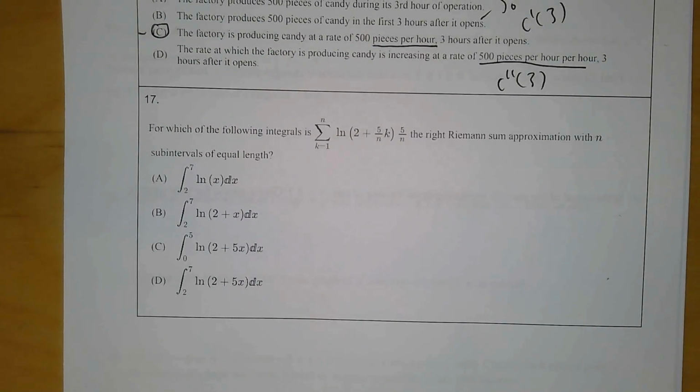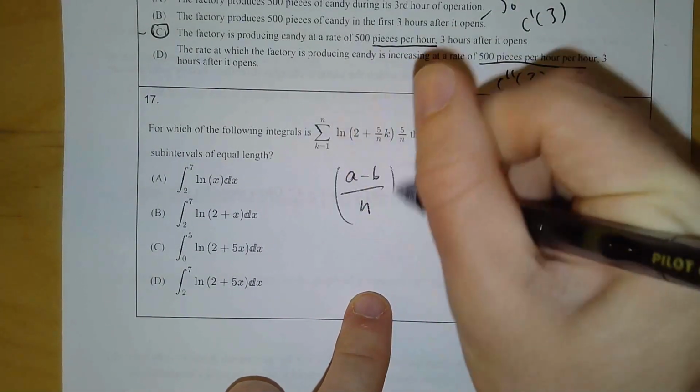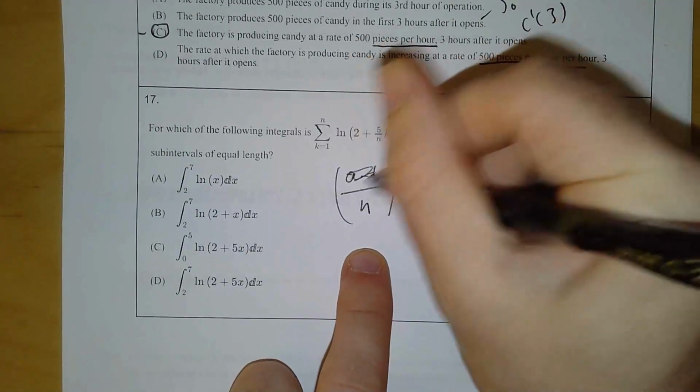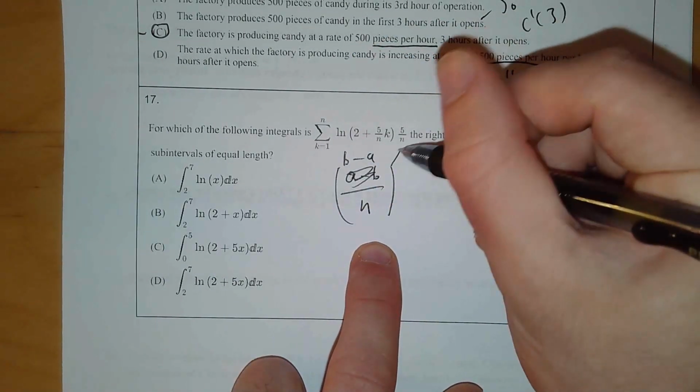Yep. So this is a Riemann sum to integral notation problem. You remember these from the delta, I think they're in 3.1. Essentially, the way they work is b minus a over n is the width. That's this right here.